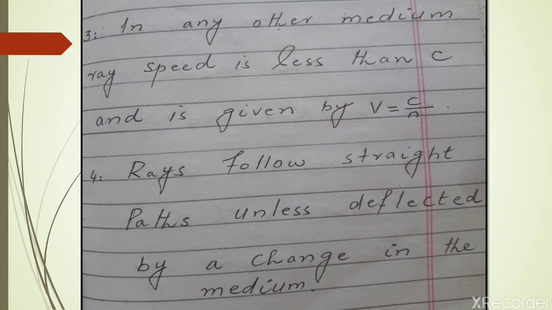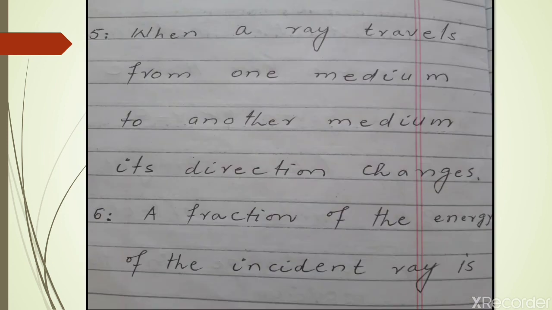If there is a change in the medium, the ray will be deflected and thus its direction will change. When a ray travels from one medium to another medium, its direction changes.